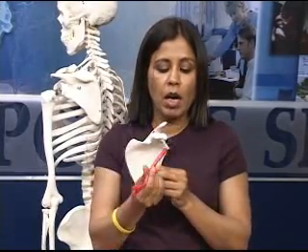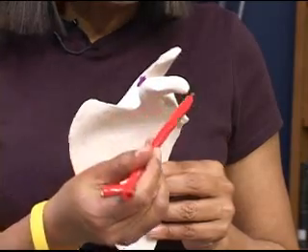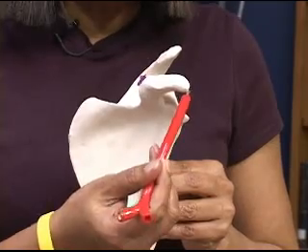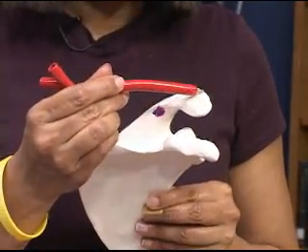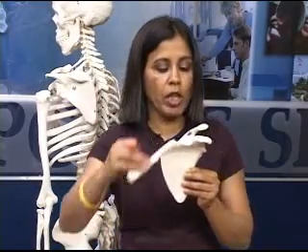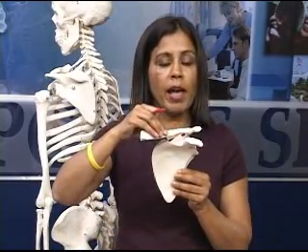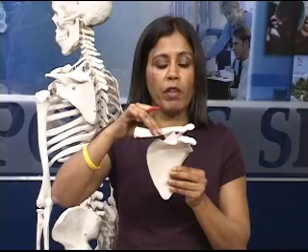The processes we see in the scapula are the coracoid process, which is a sharp beak-like process, and then a flat acromial process. This acromial process articulates with the clavicle at the acromioclavicular joint.